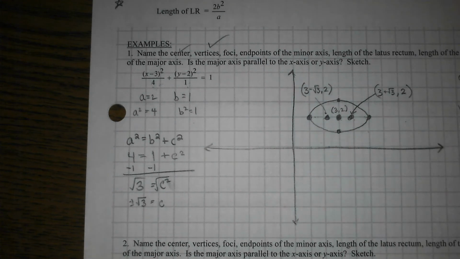But those are like the balancing points. If you had a 2D picture of an ellipse in front of you and you had to balance it with two fingers, you'd be putting them at the focus points, and that's how it would balance on your two fingers. Does that make sense?